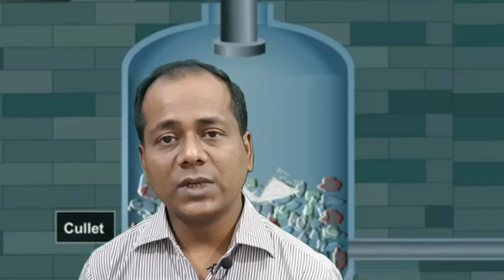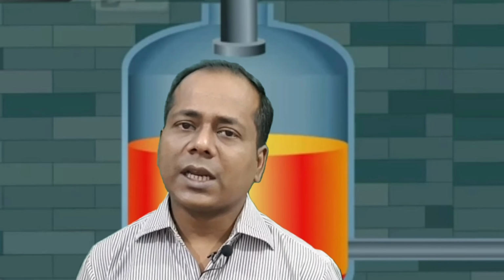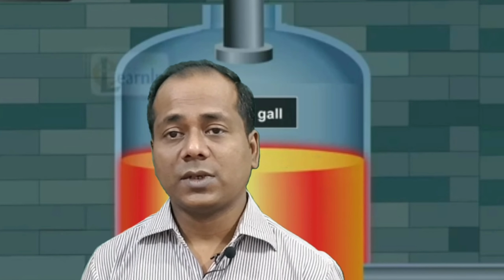And now we discuss why glass is called a supercooled liquid. Chemically, glass is a mixture of sodium silicate and calcium silicate. After giving shape, glass is kept at the softening temperature. Then it is cooled slowly.